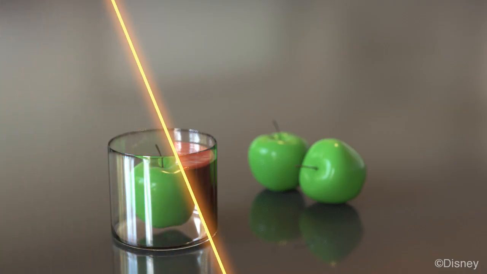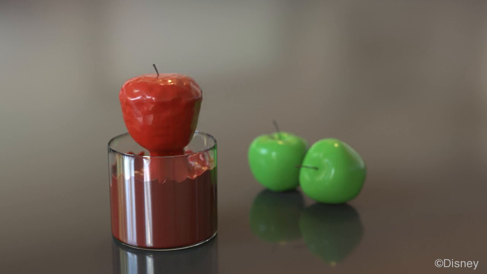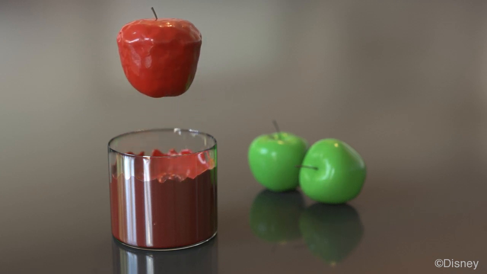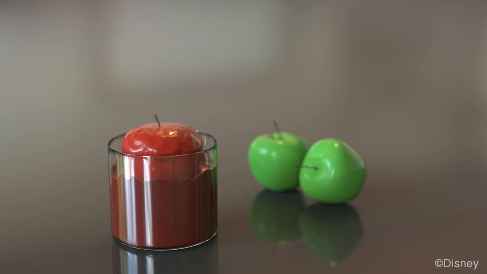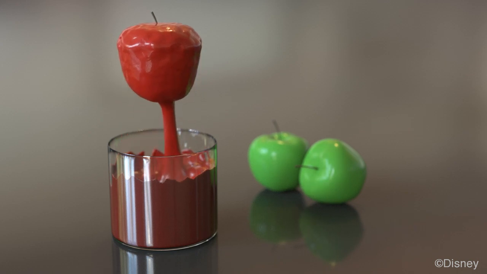Besides melting, we can also handle freezing. So let's return to dessert. In this case, we have dipped an apple in molten sugar. When we remove it, the liquid hardens and pinches off, producing a perfect candied apple. We have 2 more apples, too.